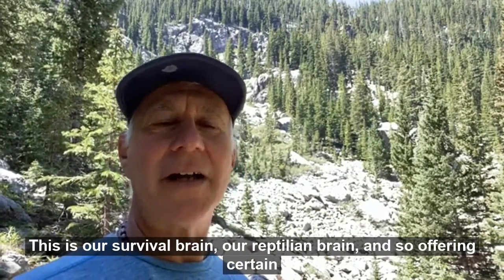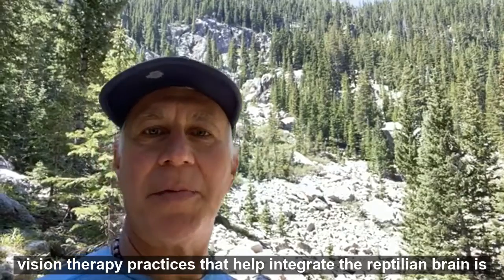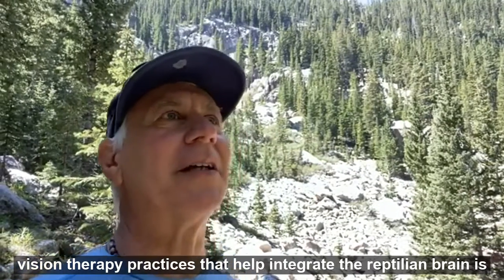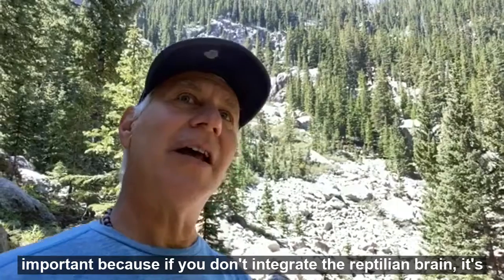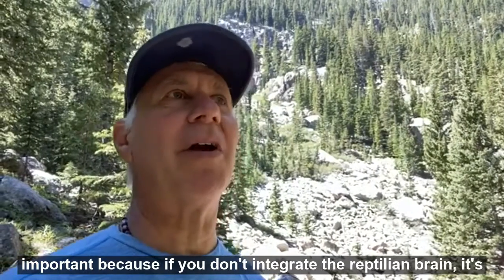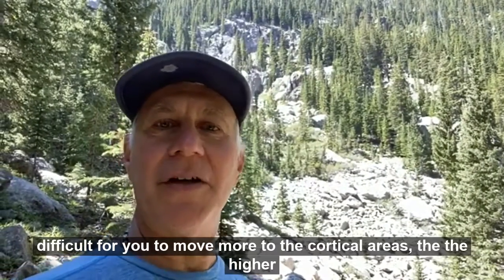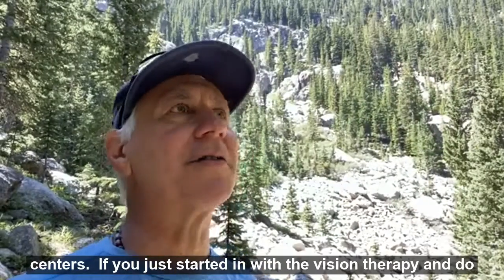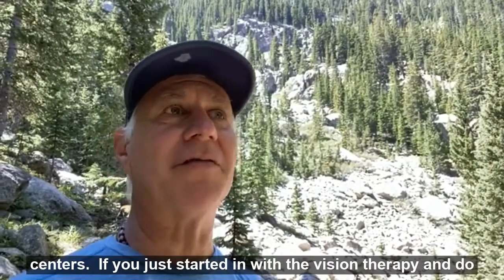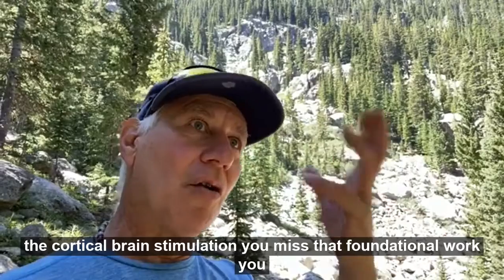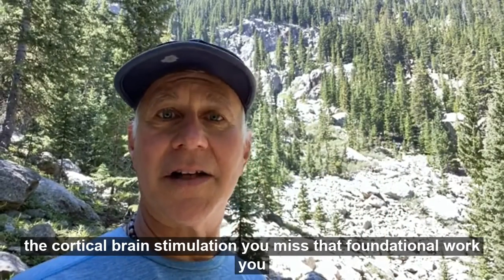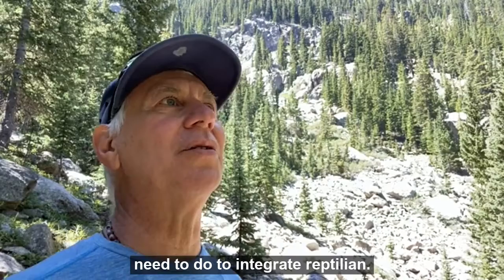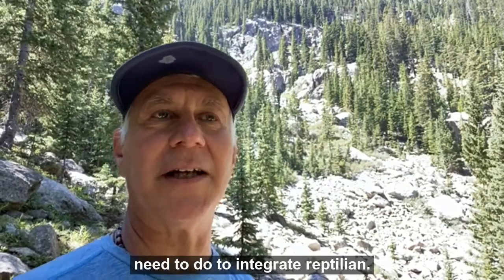And so offering certain vision therapy practices that help integrate the reptilian brain is important, because if you don't integrate the reptilian brain, it's difficult for you to move more to the cortical areas, the higher centers. If you just start in with the vision therapy and do the cortical brain stimulation, you miss that foundational work you need to do to integrate the reptilian brain.